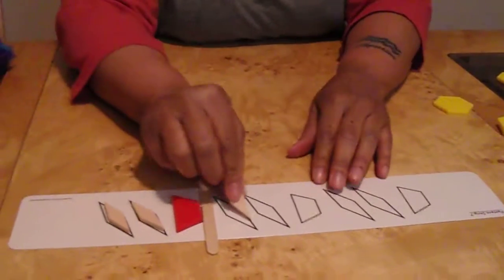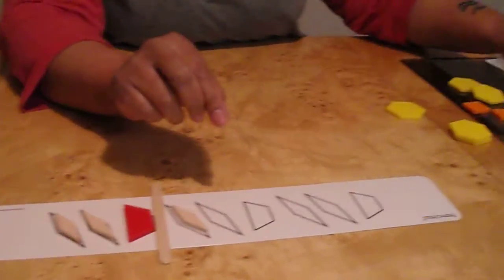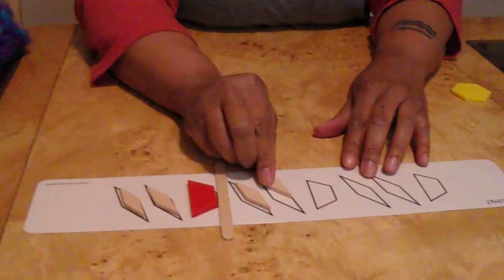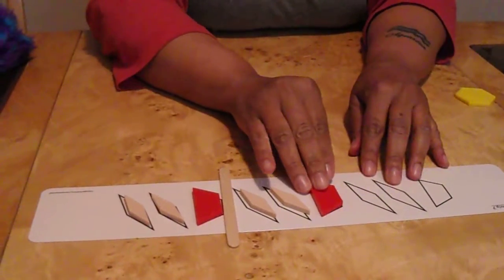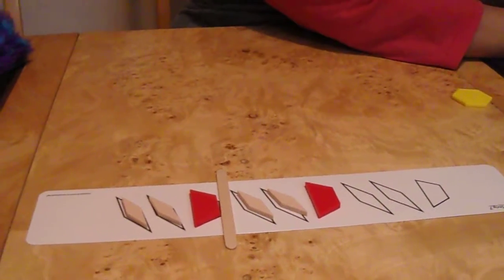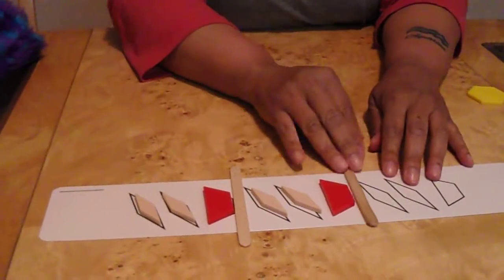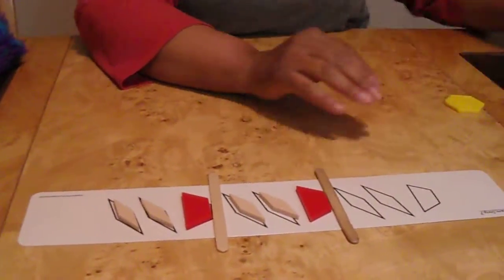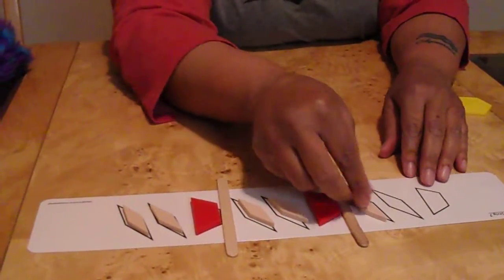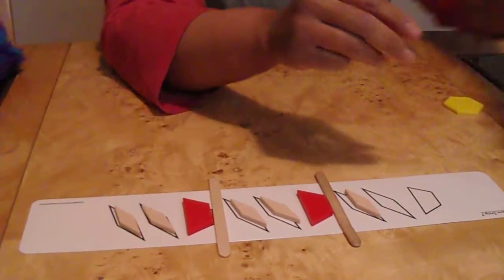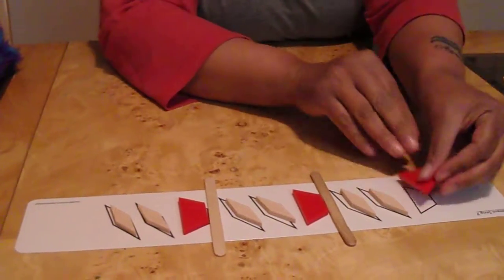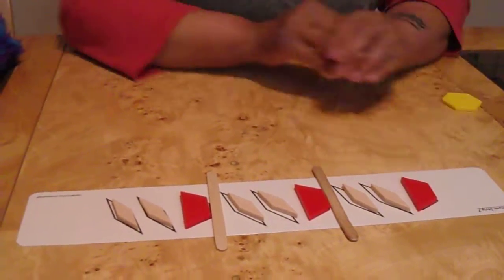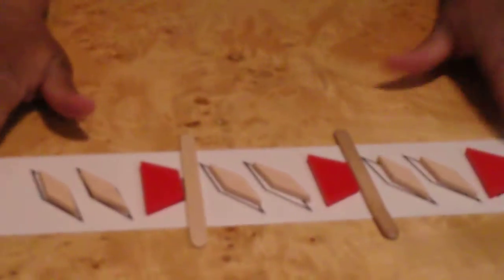Rhombus, rhombus, trapezoid, and I put my stick here again so I know that my unit stops right there. And there we go. Rhombus, rhombus, trapezoid. That's our first pattern.